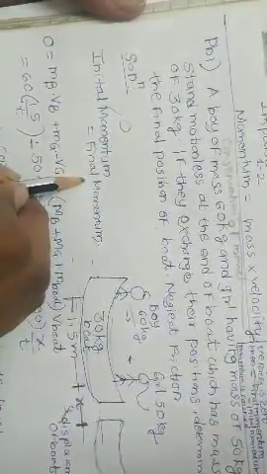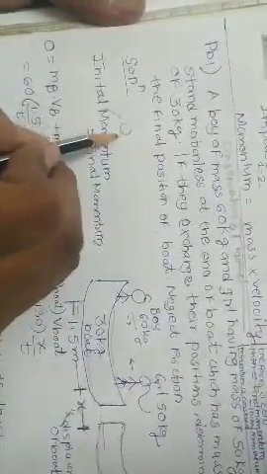Now we'll apply conservation of momentum. Final momentum minus initial momentum is equal to 0 because no external impulsive force is acting. So initial momentum is equal to final momentum, and the initial momentum is 0.